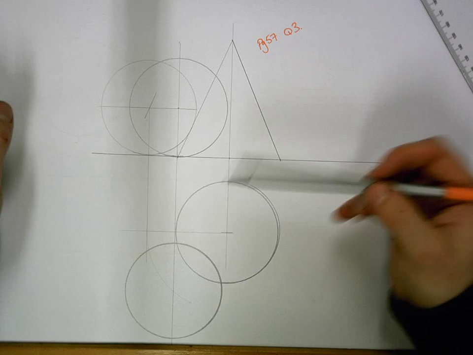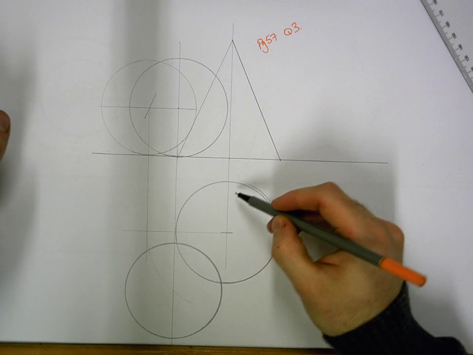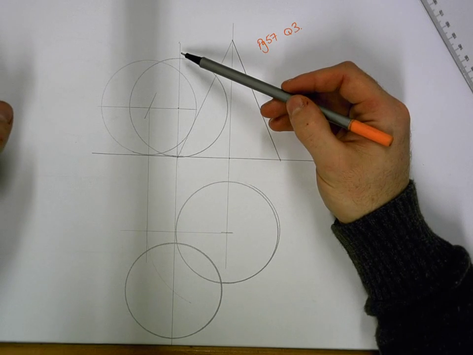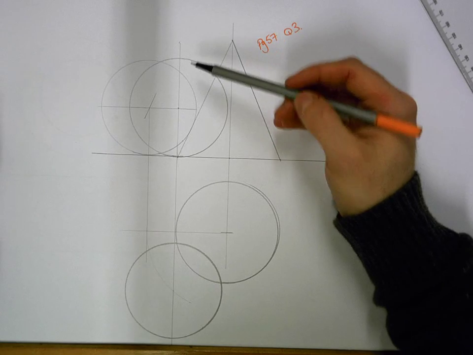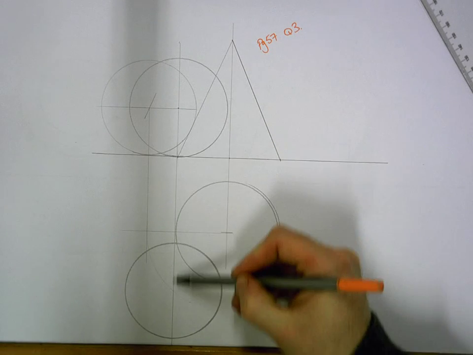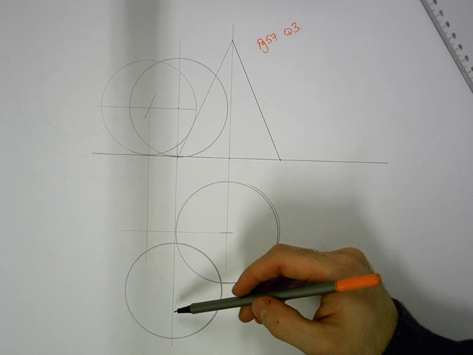You drop down to the plan view then. You could start by replicating the cone down in plan view, so it's going to look like a large circle. So that's the plan of the cone. And then the plan of the sphere is going to cause a little bit of difficulty for people. We'll take the centre point of it, we drop it straight down, but we don't know where to stop it. They don't give us a measurement for that.